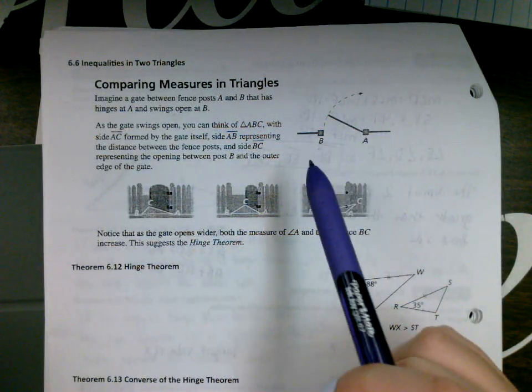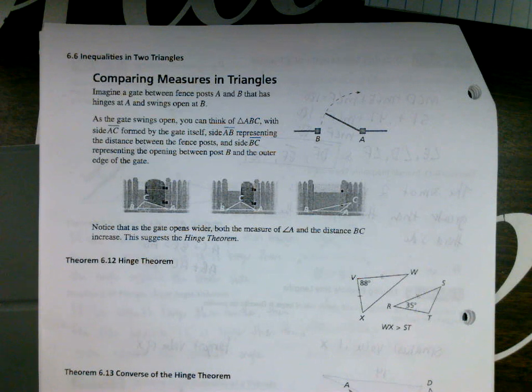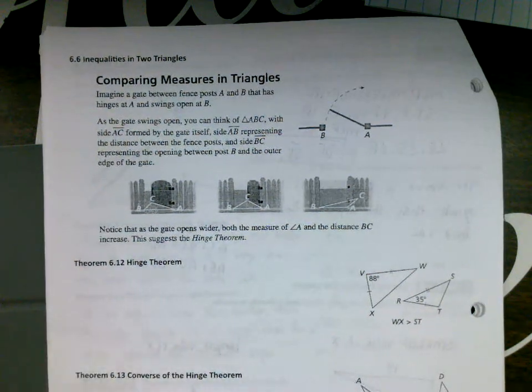Okay, 6.6, last lesson of the chapter here, and it's going to be about comparing measures in triangles. So it says, imagine a gate between fence post A and B that has hinges at A and swings open at B. As the gate swings open, you can think of triangle ABC with side segment AC formed by the gate itself, side segment AB representing the distance between the fence posts, and side BC representing the opening between post B and the outer edge of the gate.